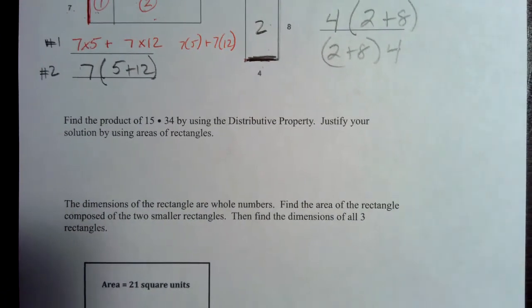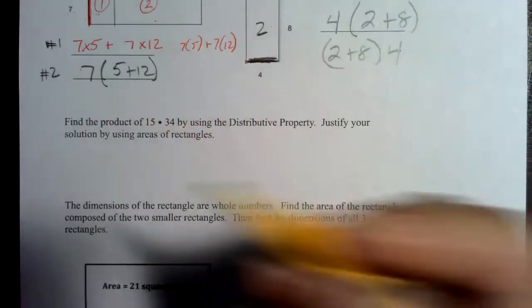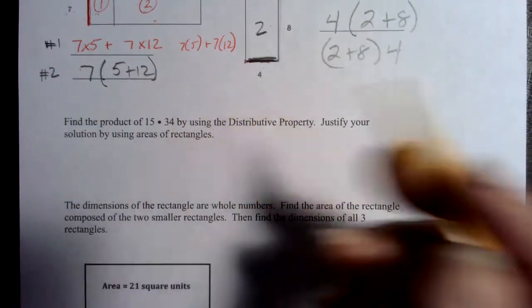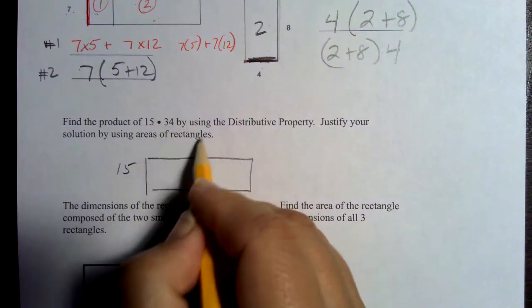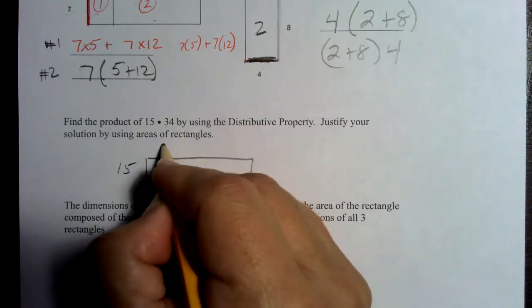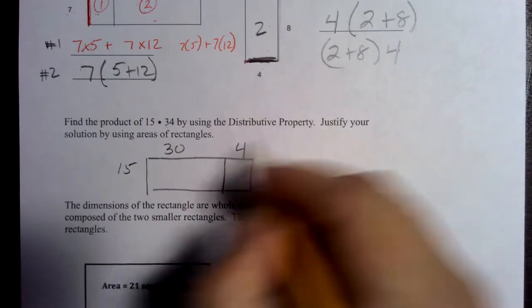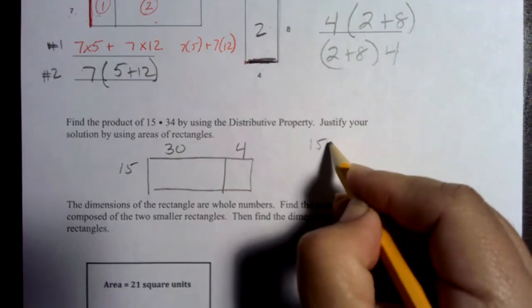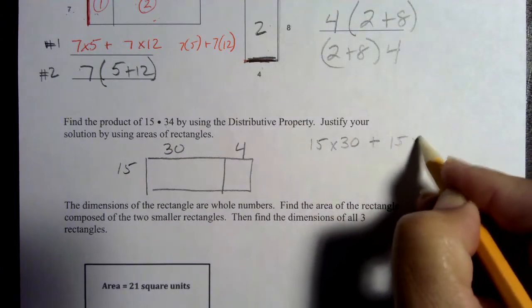So again, how does this help us? Find the product of 15 times 34 by using the distributive property. Justify the solution by using areas of rectangles. So this is exactly, let's say it's a rectangle, and maybe I have a rectangle that is 15. And I'm breaking this up. I want here and say this is 30 and this is 4. So I can say 15 times 30 plus 15 times 4.